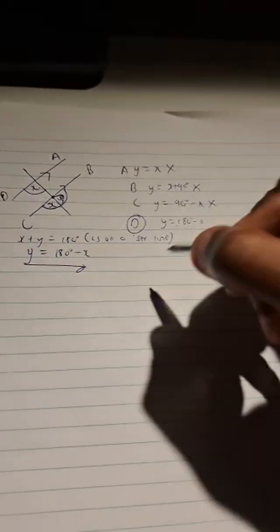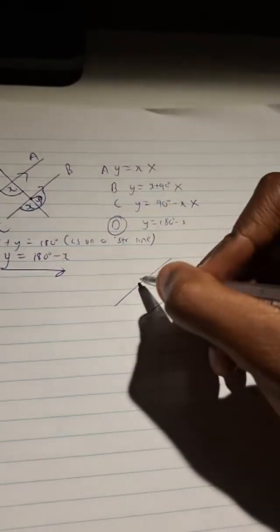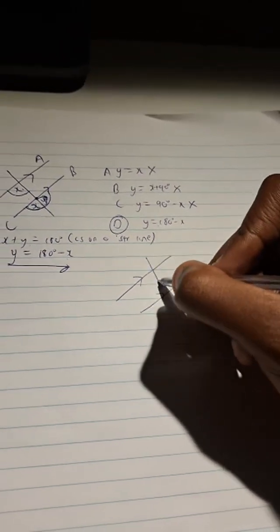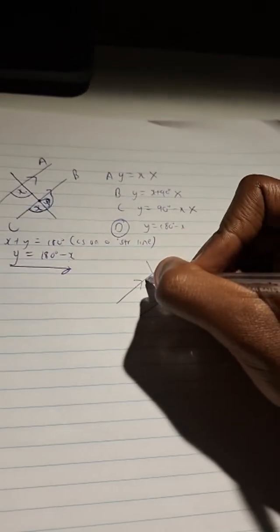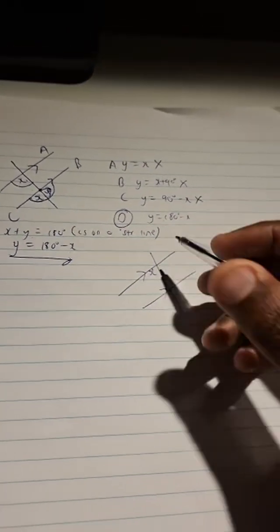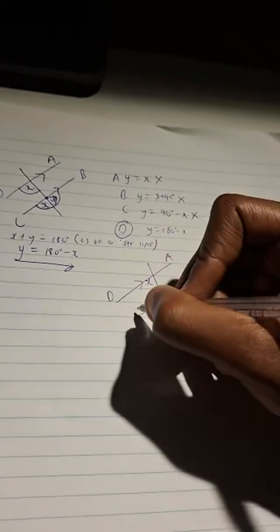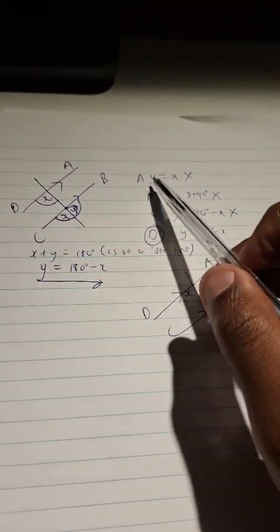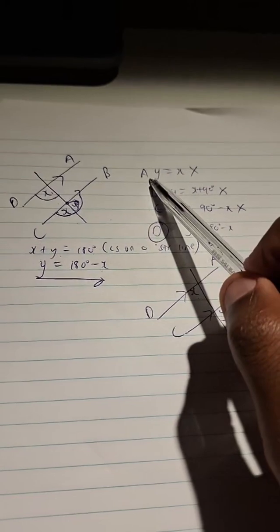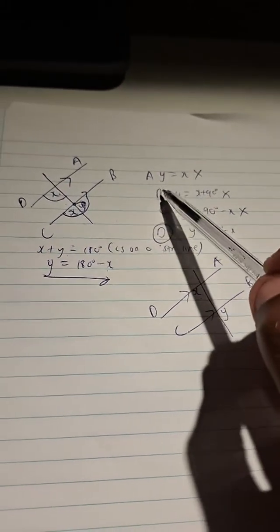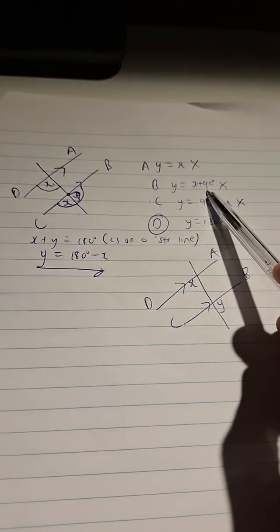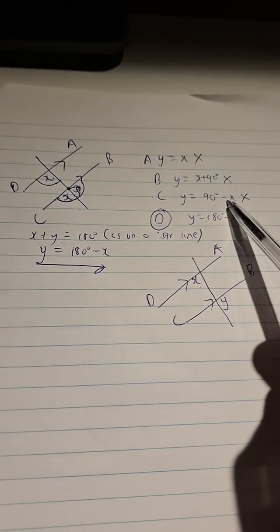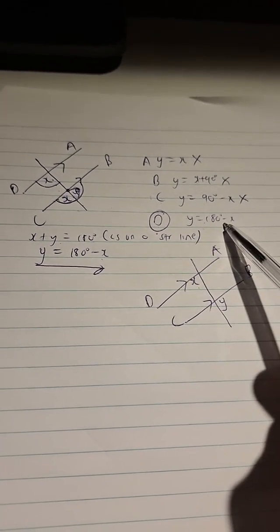My answer is D. I just want to repeat this because I know some of you are looking at this and you're like, guys, we had x there, D, A, C, B. We had y here. And the question was, given this diagram, multiple choice A, B, C, D, is y equal to x? Is y equal to x plus 90? Is y equal to 90 minus x? Or is y equal to 180 minus x?